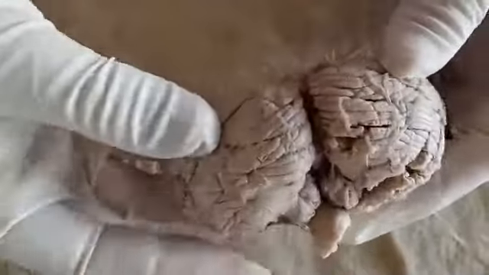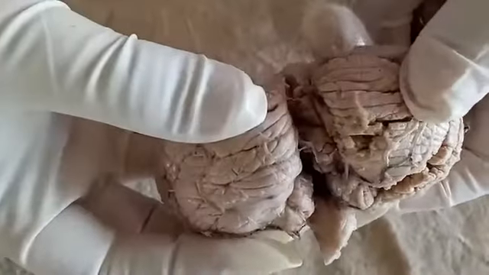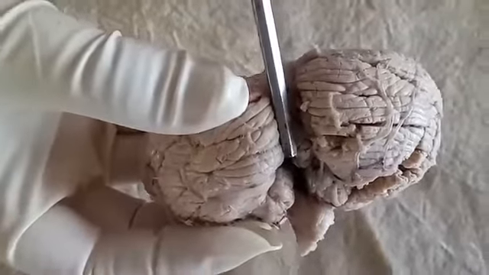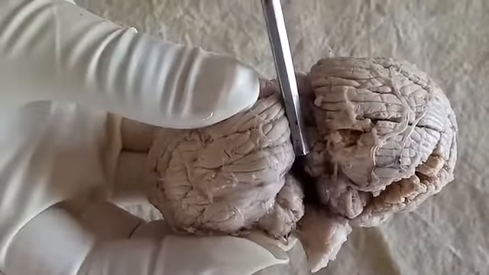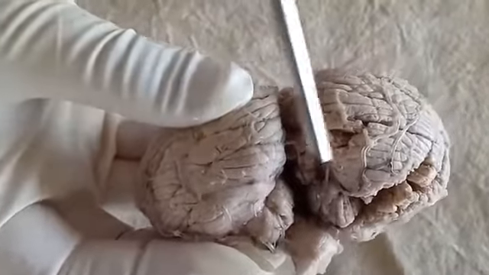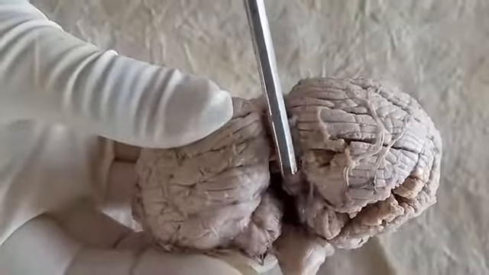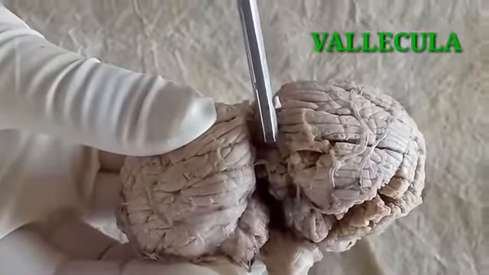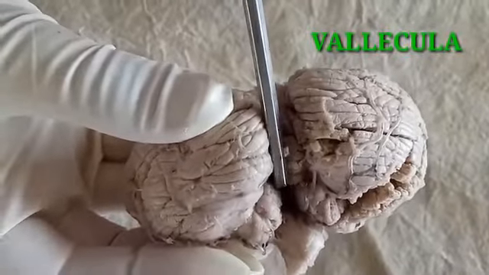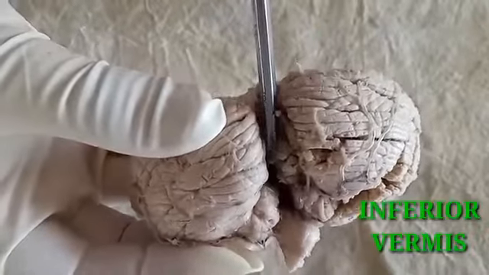Whereas inferiorly there is a gap. This gap on the inferior aspect, which is separating the inferior surface of the two cerebellar hemispheres, is known as the vallecula, and in the floor of the vallecula lies the inferior vermis.